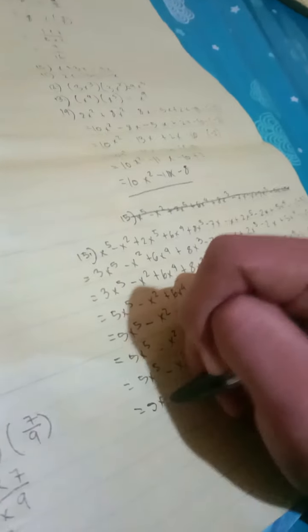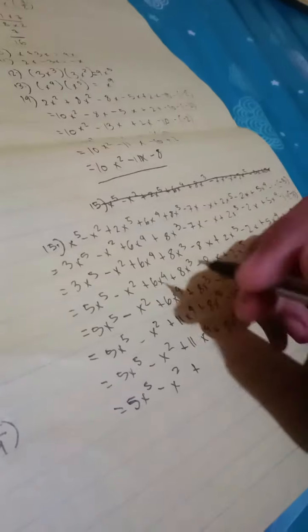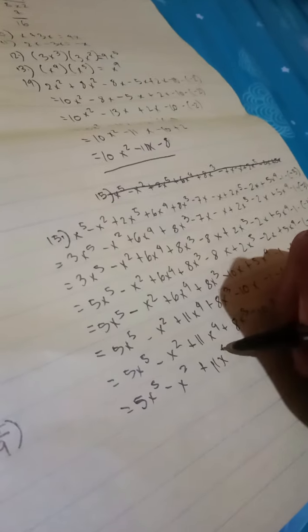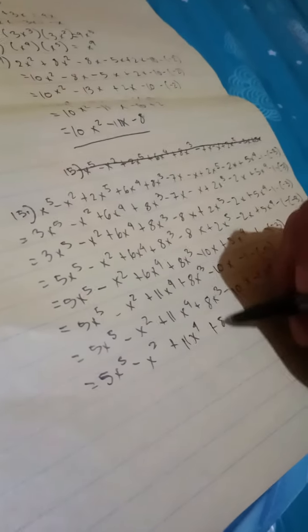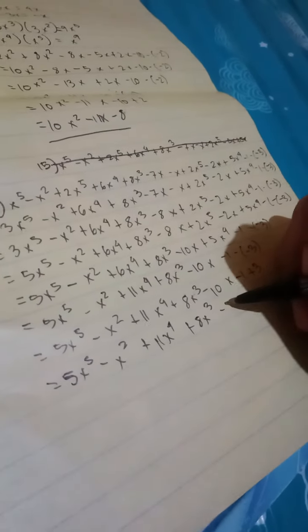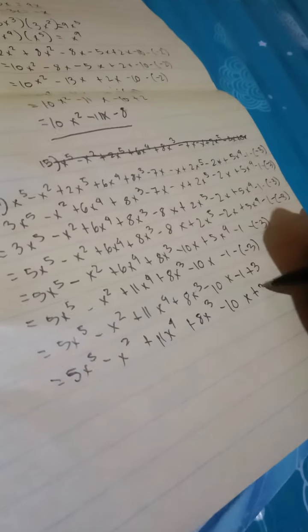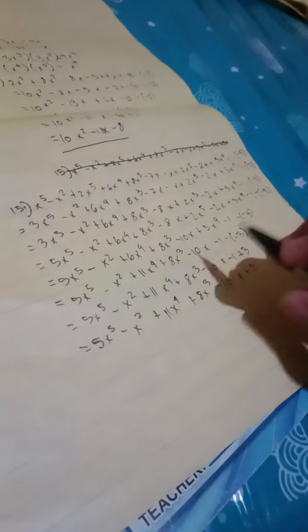And 5x to the 5 minus x to the 8 plus 11x to the 4 plus 8x to the 3 equals 10x plus 2, because the equal of this, you will subtract that, so it can turn to positive 2 since the 3 is the biggest number.